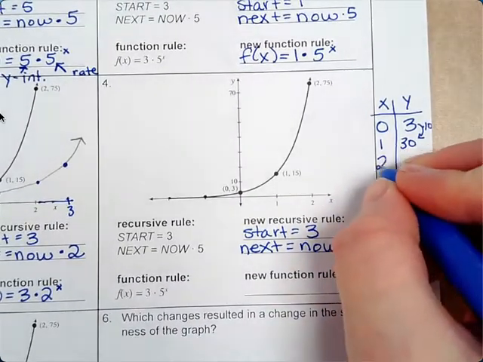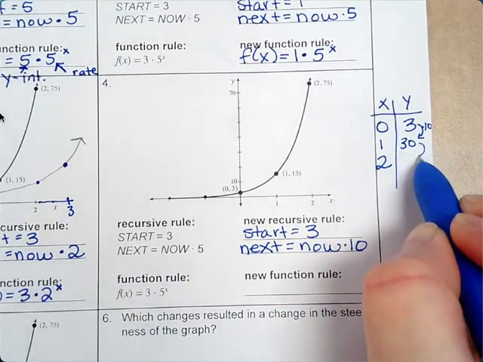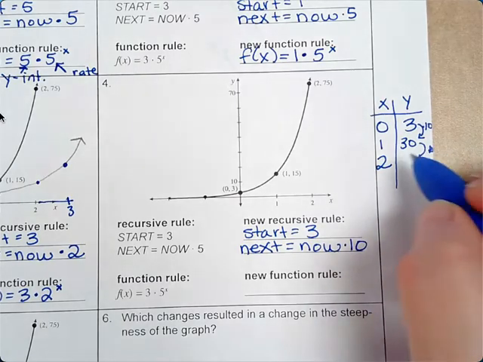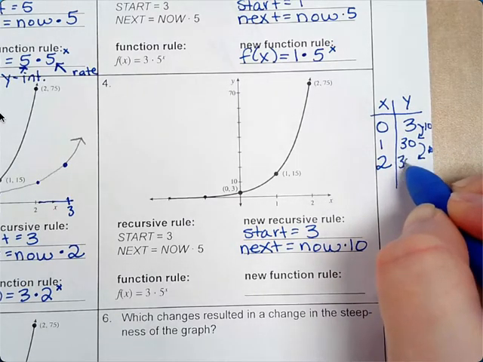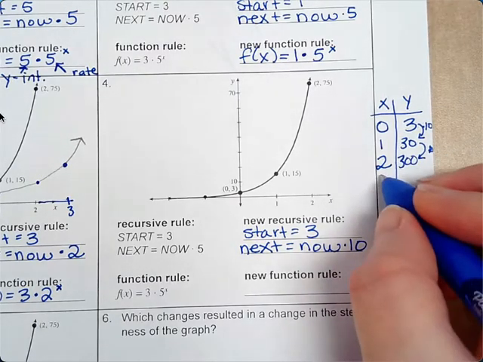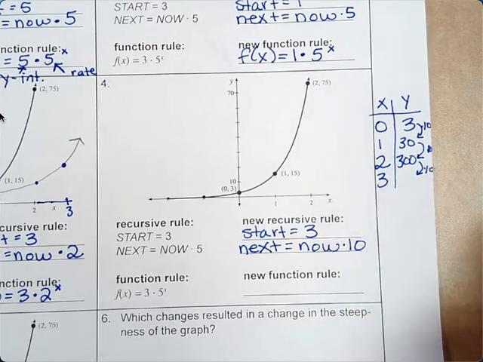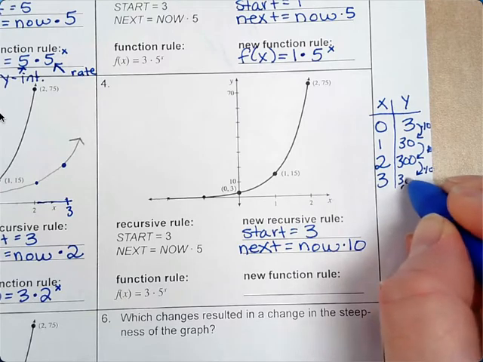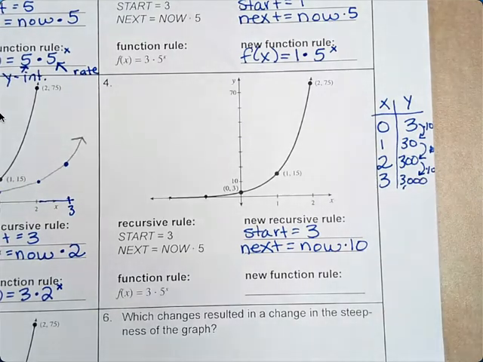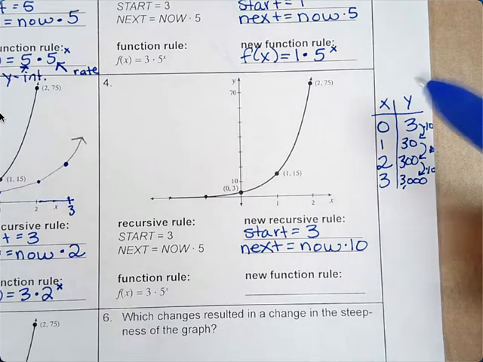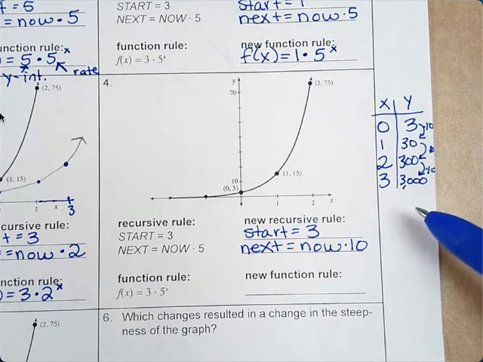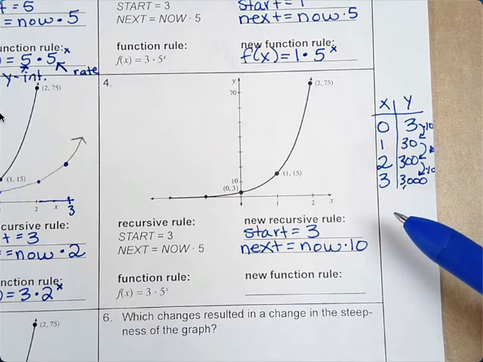I'll do my next one. We have 30. Multiply times 10. What do I get? 300. Woo, that's going up fast. All right, what about the third one? Times 10 again. 3,000. This reminds me of that one. Remember we talked about which one you would rather, start with 3 trees and multiply by 10 each time? So it's growing rapidly. So let's graph it.